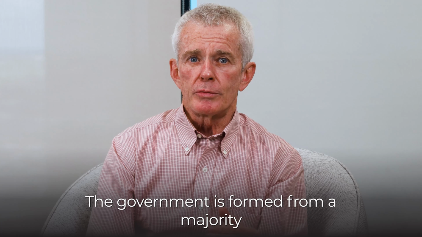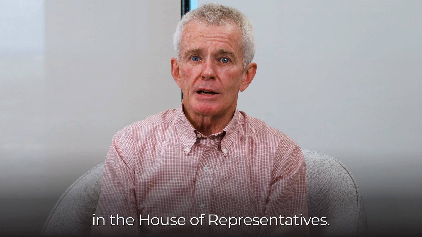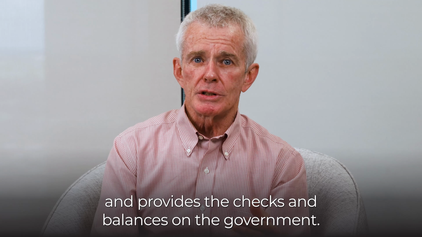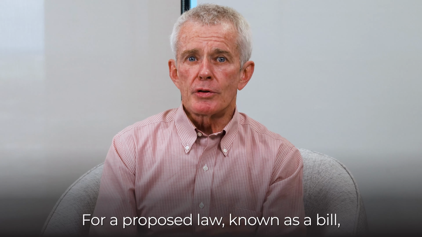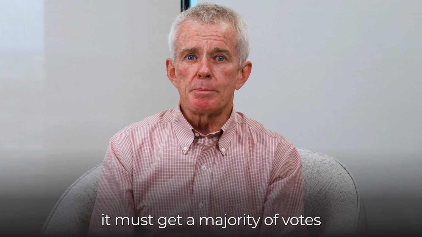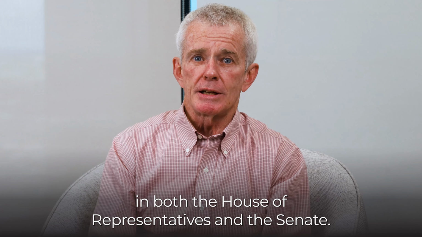The government is formed from a majority or a coalition of members of Parliament in the House of Representatives. The Senate acts as a house of review and provides the checks and balances on the government. For a proposed law, known as a bill, to be passed and become law, it must get a majority of votes in both the House of Representatives and the Senate.